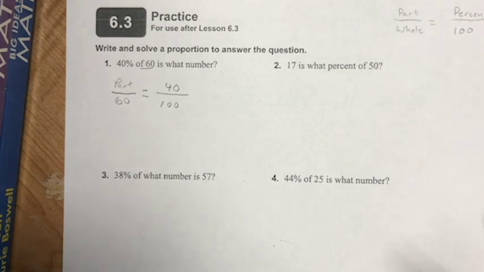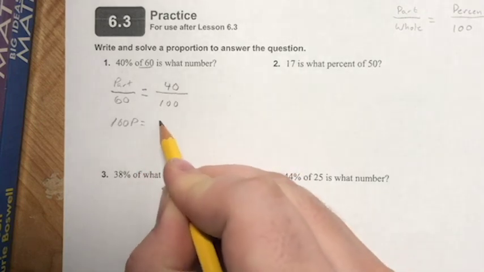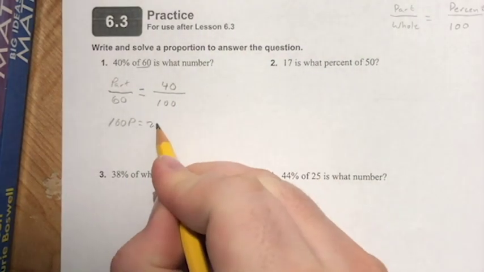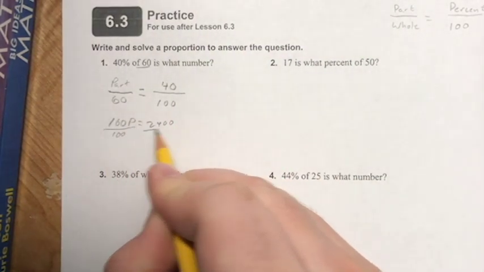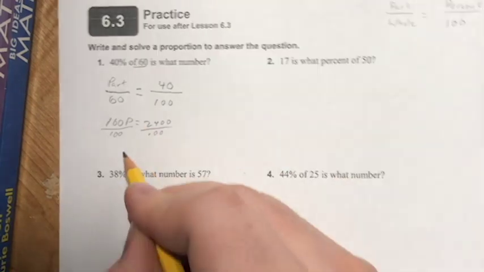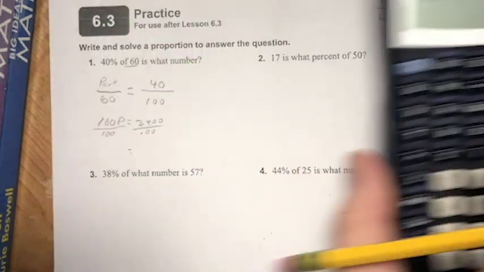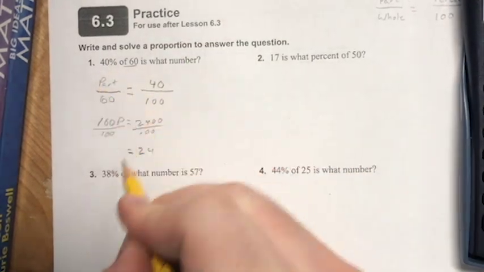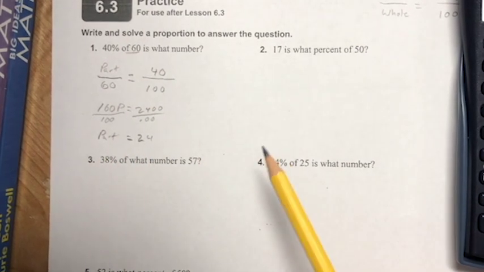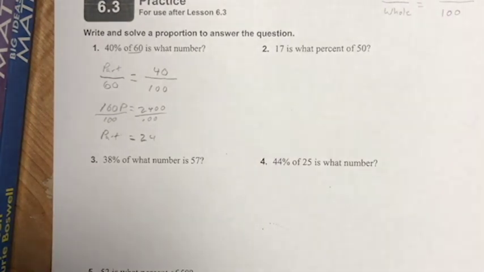Okay? So we can cross multiply again, and we would get 100 times P this time, equals 60 times 40, which is 2,400. Divide by 100. And we find out that the actual number that we have, let's do a little bit of math on the side, double check my calculations, is 24. So the part is going to be 24. Now, did I have to use the actual word part? No, I could have used any variable I could think of. We could have used the letter A, that's fine, it doesn't really matter as long as we understand it.